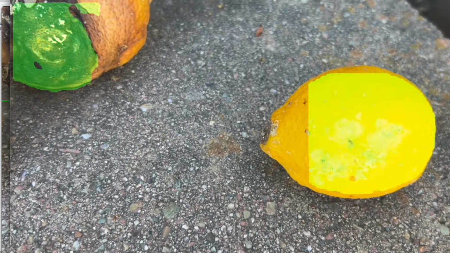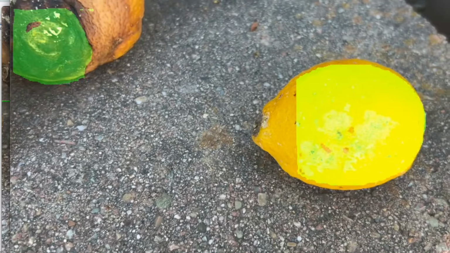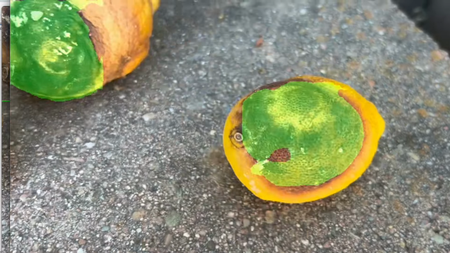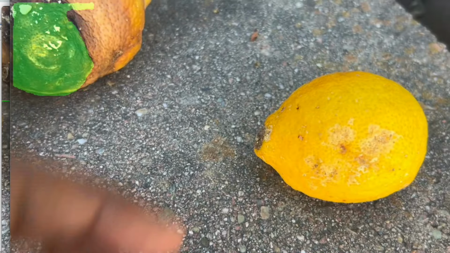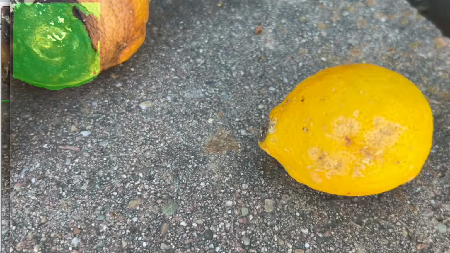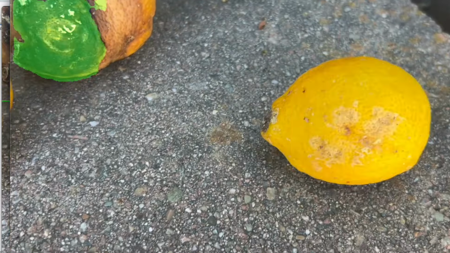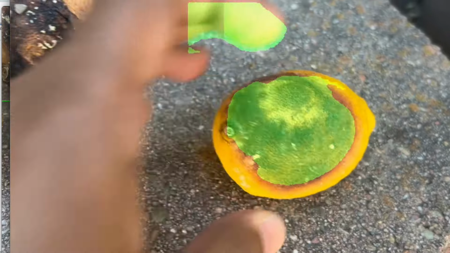Now let us see a demo of the lemon segmentation masks to find fresh and spoiled parts. The masks are shown in different color. When we flip the lemon to the fresh side, it predicts as fresh and displays segmentation masks. When we flip the lemon to the spoiled side, it predicts as spoiled and displays segmentation masks in different color for the spoiled part. That is it, folks.